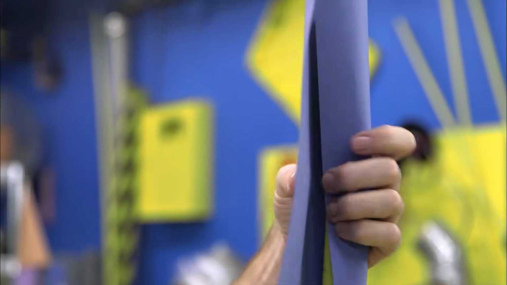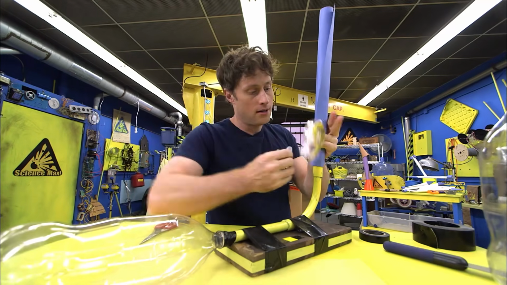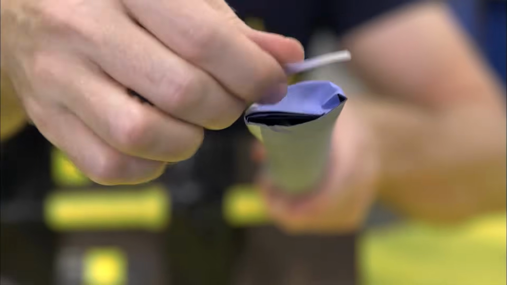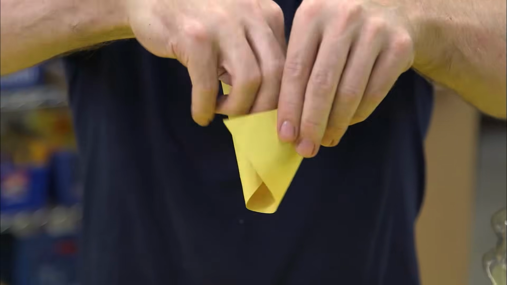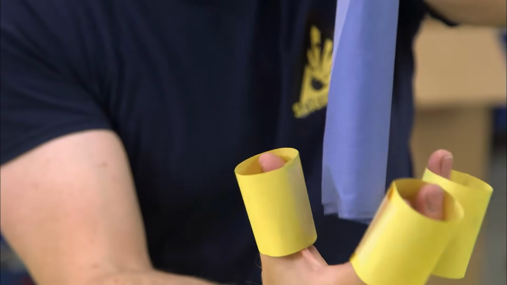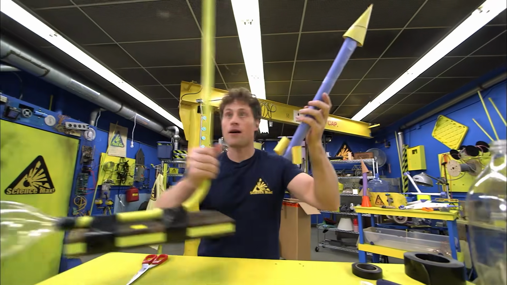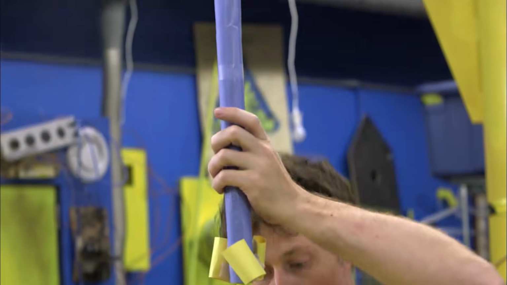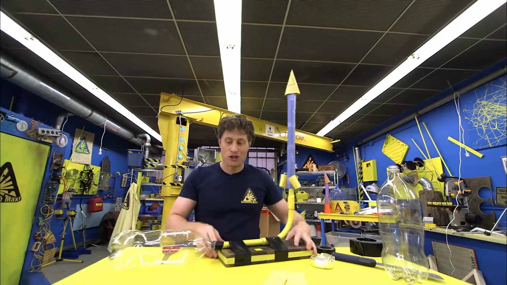Wrap the paper around the tube and tape it with your science tape. Tape the top closed so no air escapes. Then cut a semicircle to make the nose cone and 3 hoops for thrusters and tape them to the bottom. There you go. The rocket fits on the tube just like that. And when you stomp on this bottle, it launches.